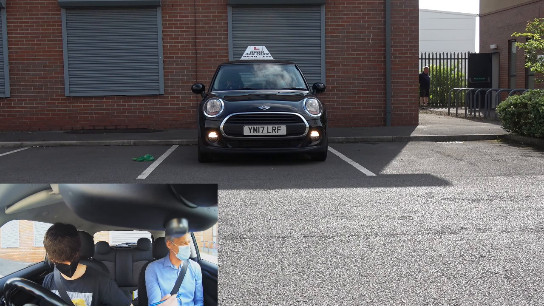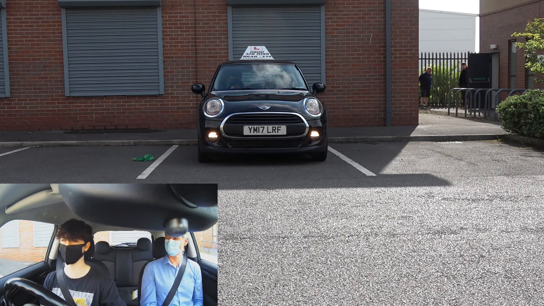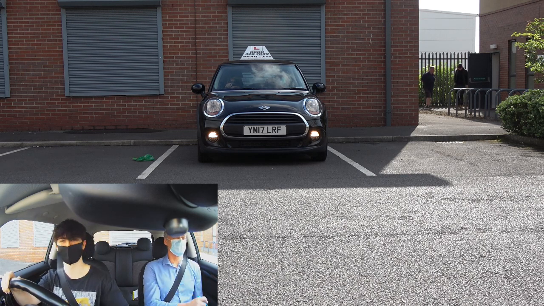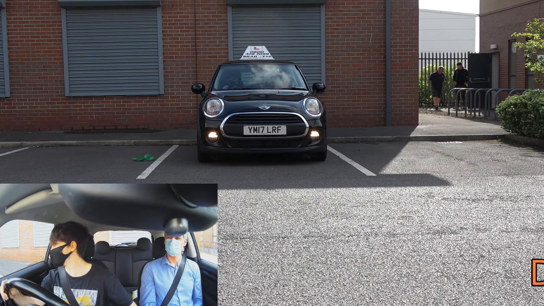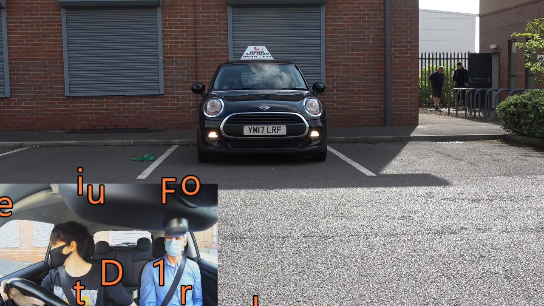Thank you. Now, if you just turn left out of here. Turn left out of here. First minor error for Alex. Alex has to shunt it forwards, then backwards.